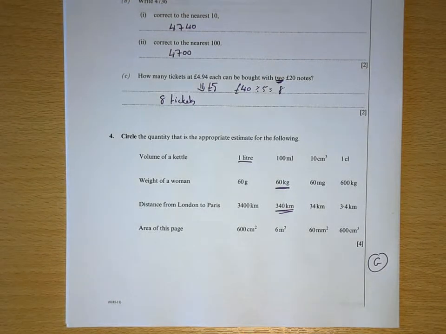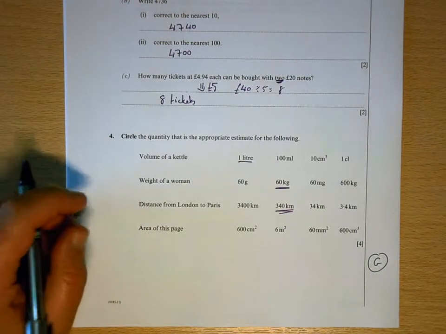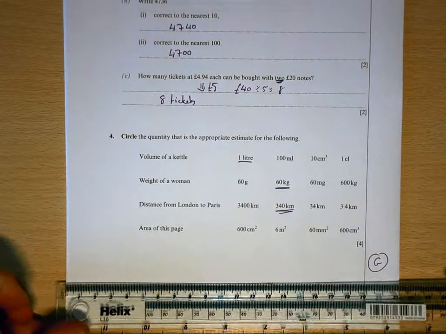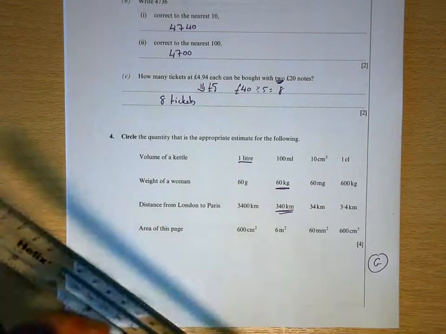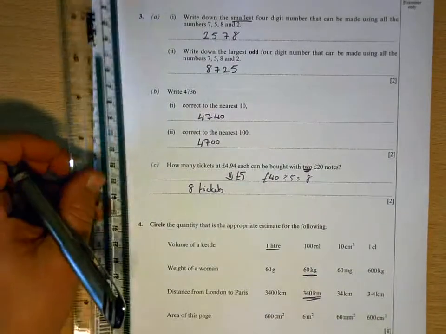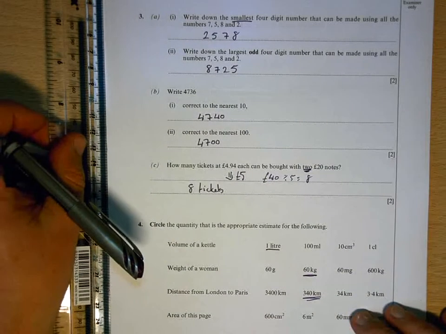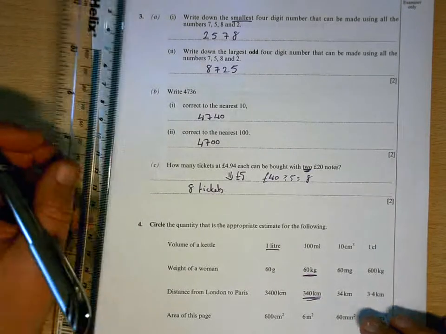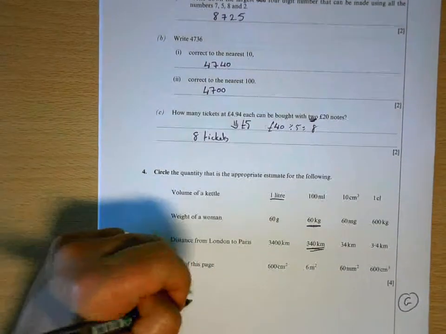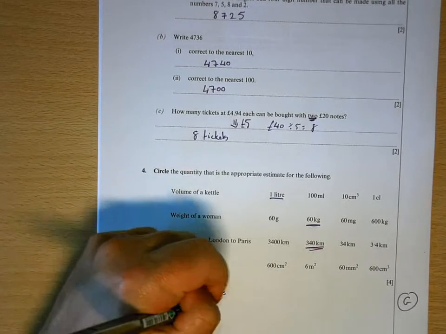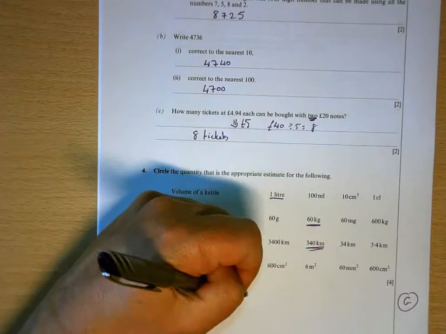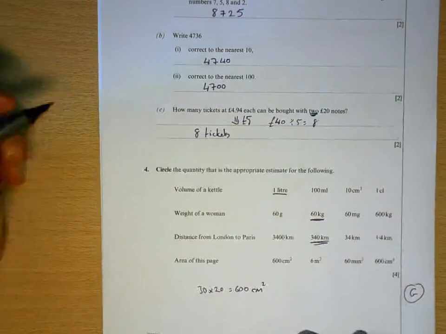For the area of the page, you can work this out roughly. That's 21, so if we call it 20 centimetres that way, and in this direction, although I've zoomed in you can't see it, it's about 30. So we've got 30 times 20, which is 600, and the units are centimetres squared.